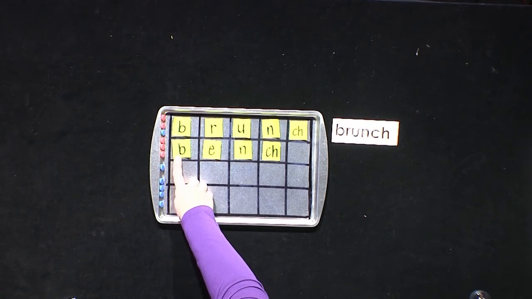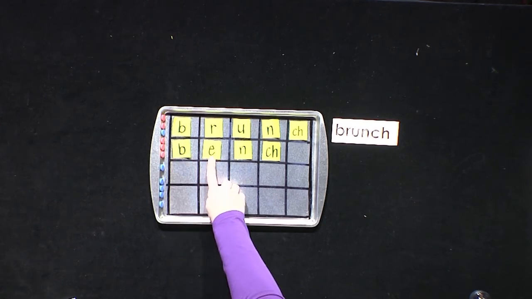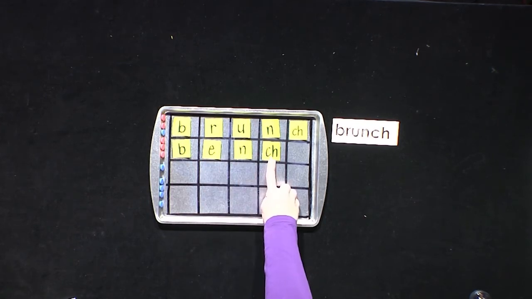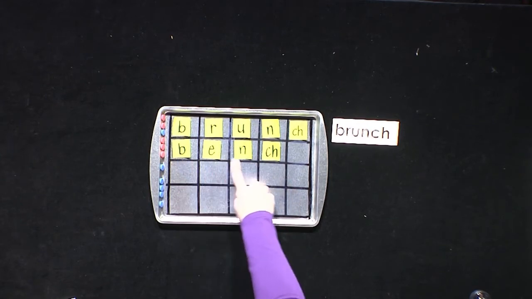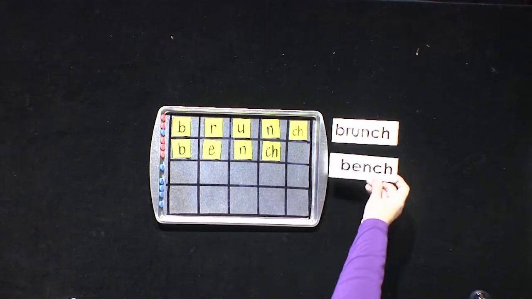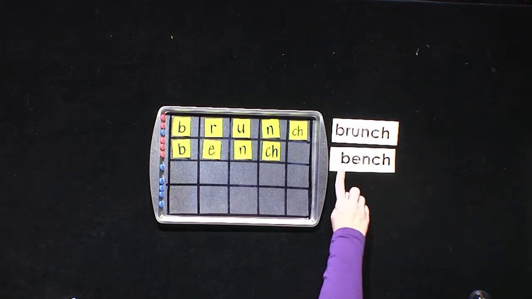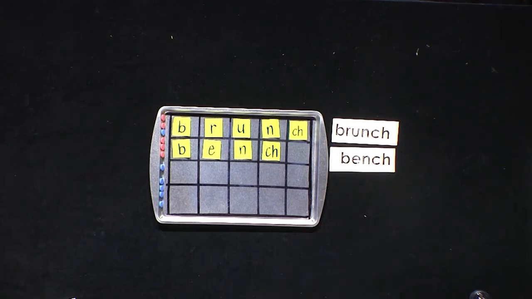Let's blend and read this word. B-e-n-ch. Bench. And let's read a clean copy. Bench.